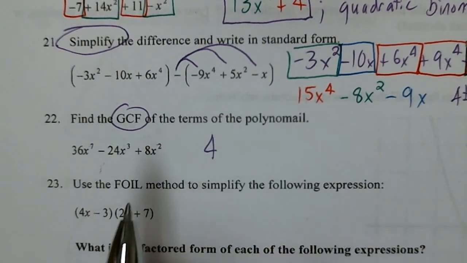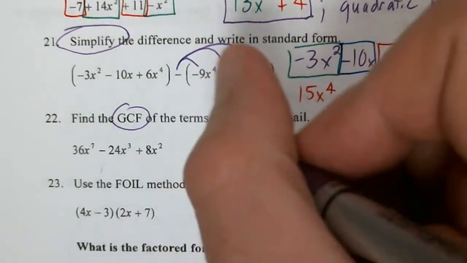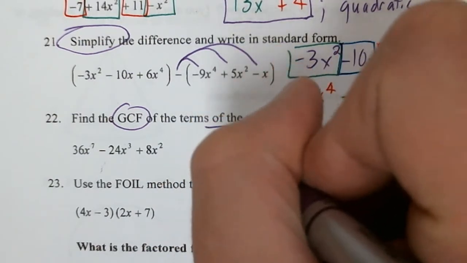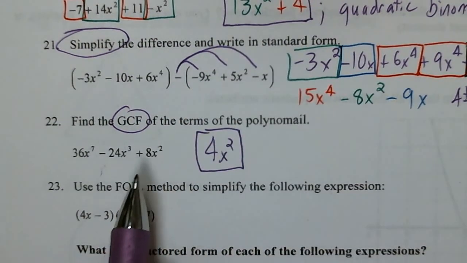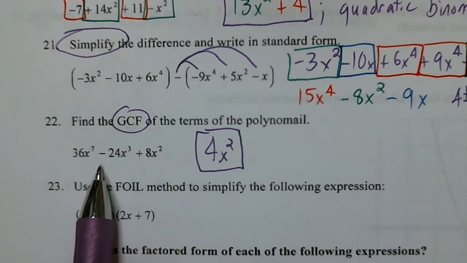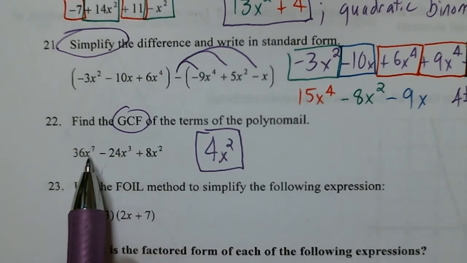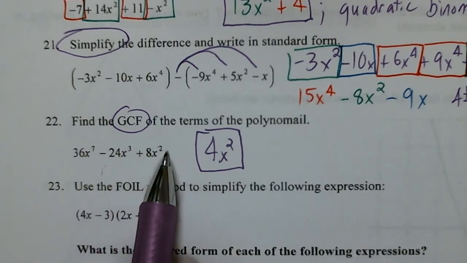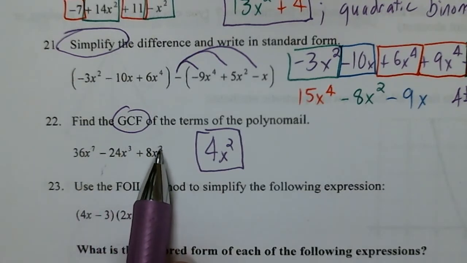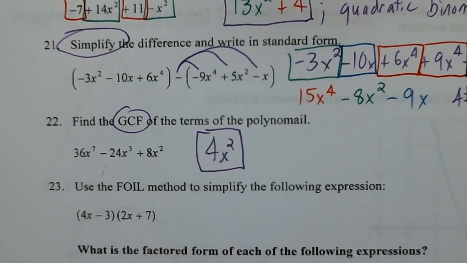And now, to get the variable, you have to choose the variable with the smallest exponent, the lowest exponent. The lowest exponent that I have is a 2. So my GCF is going to be 4x squared. Think about it this way. I want to take away the most x's from all three of them. This guy is holding up 2 x's, this guy is holding up 3 x's, this guy is holding up 7 x's. I can take 3 from 7, I can take 3 from 3, but I can't take 3 from 2. This guy only has 2 x's, so I can only take 2 x's from him. That's why it's always the variable with the lowest exponent.